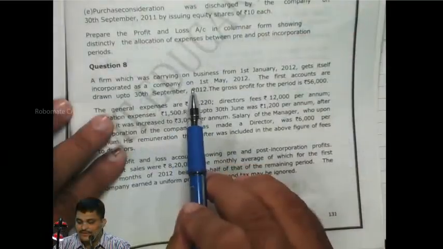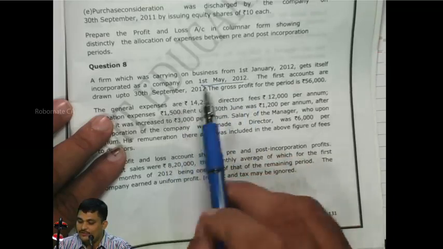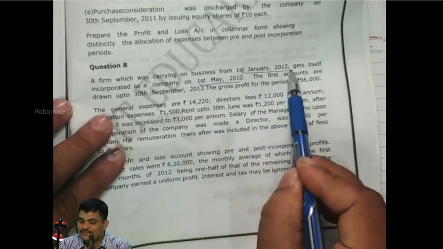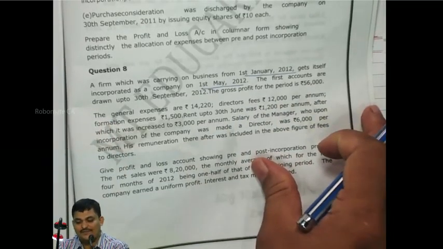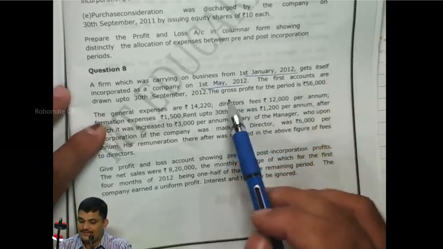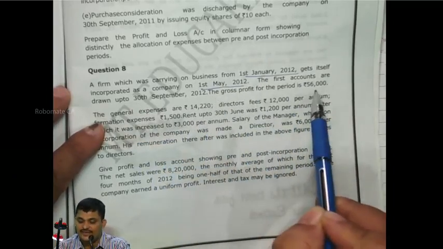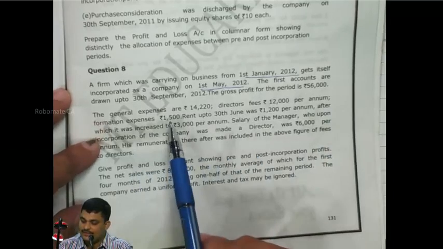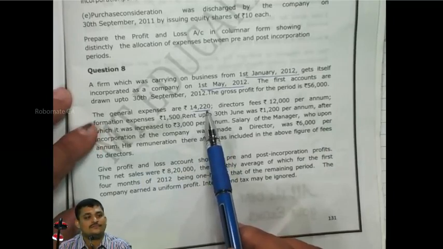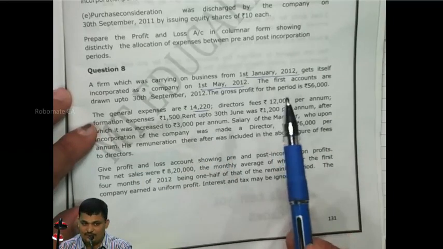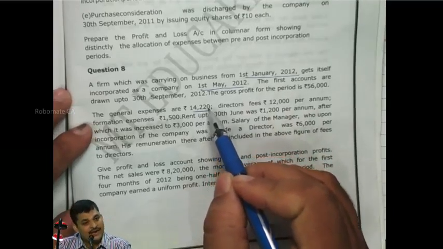45,474. A company was incorporated on 1st May 2012 to take over the business with effect from 1st of January 2012. In other words, it's a partnership firm which was converted into a company. The first accounts are drawn up to 30th September 2012. The gross profit for the period is 56,000. The general expenses are 14,220, which will be apportioned based on time ratio. You should know that these expenses are for a span of 9 months.